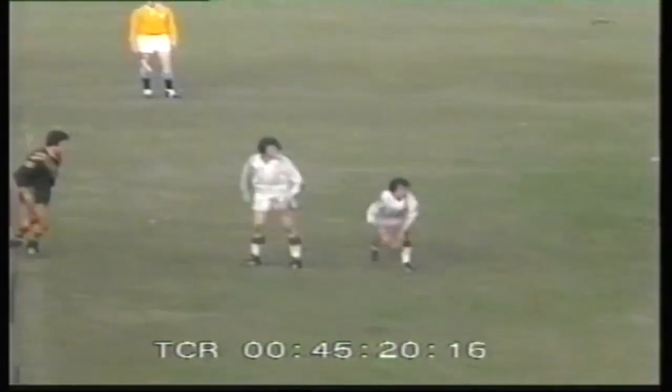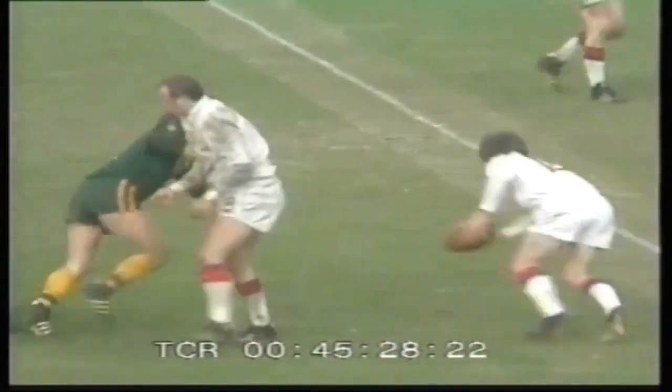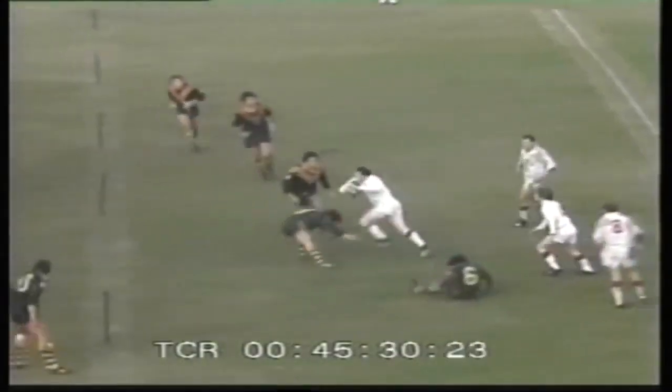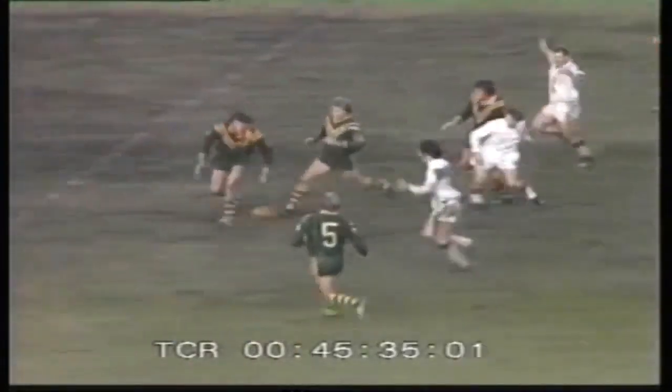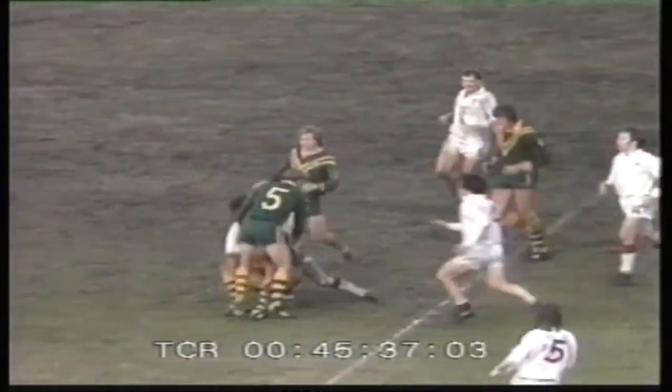14 minutes left and Australia leading by 7 points to 5. Through Gill, it's gone to Norton. Now it's Gill, Chisnall, Gill again. Good run by England, but his pass has gone forward. Australia's ball now on the halfway line.